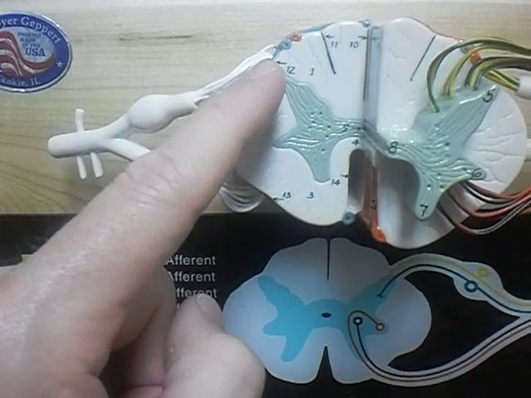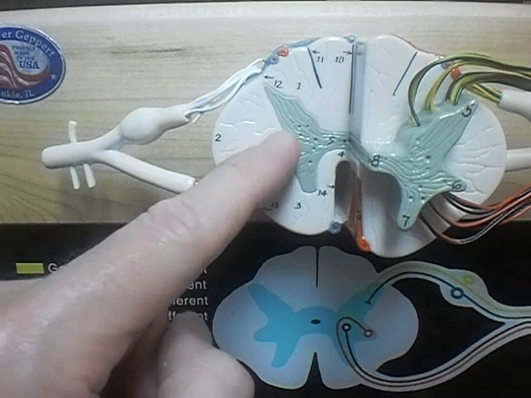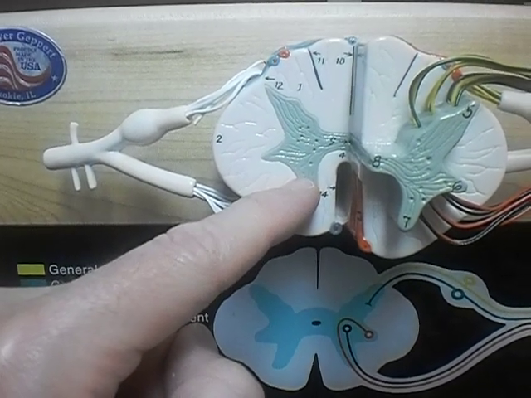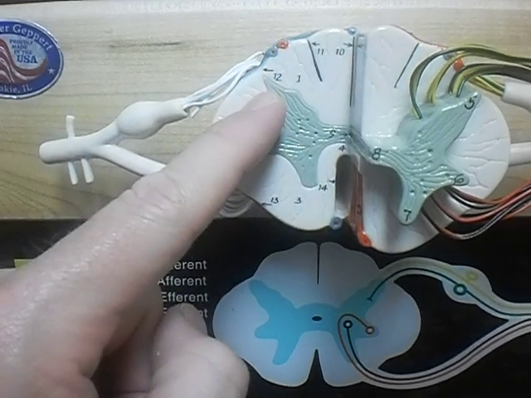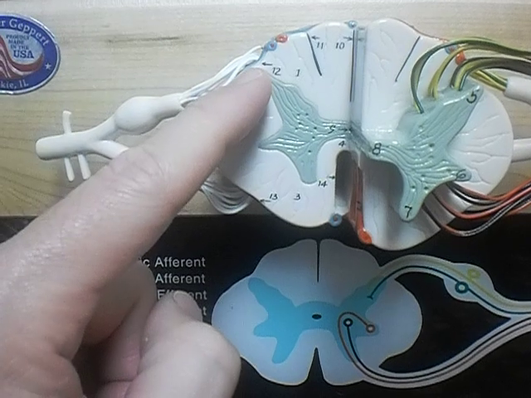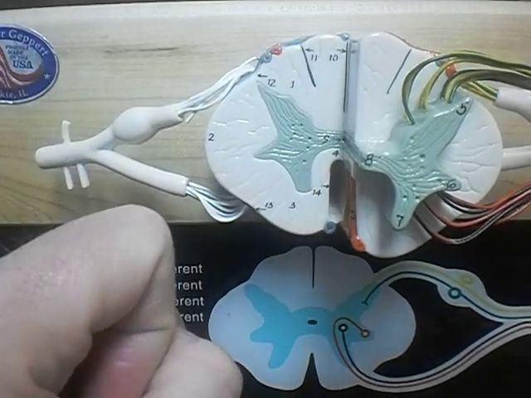So again, the somatic sensory nuclei, the visceral sensory nuclei, visceral motor nuclei, somatic motor nuclei. So all the sensories are in the back, all the motors are in the front, and we've got somatic, visceral, visceral, somatic. Okay, so kind of a nice sandwich.